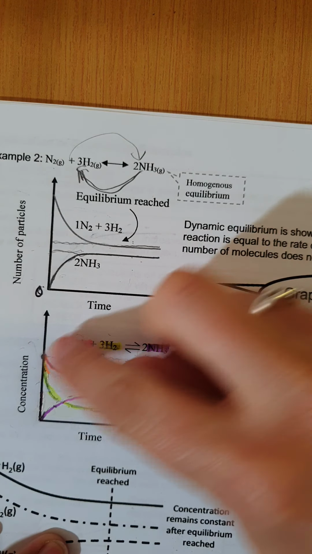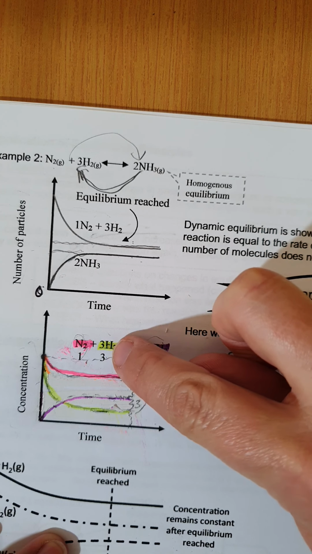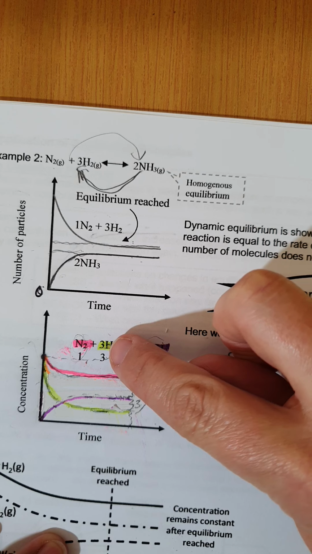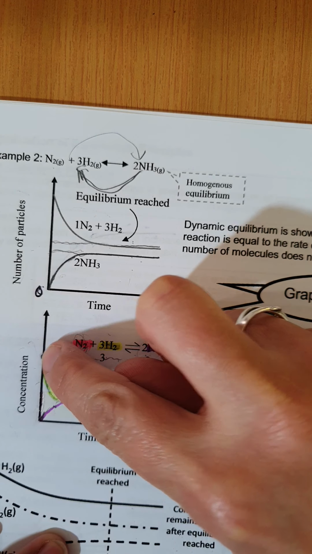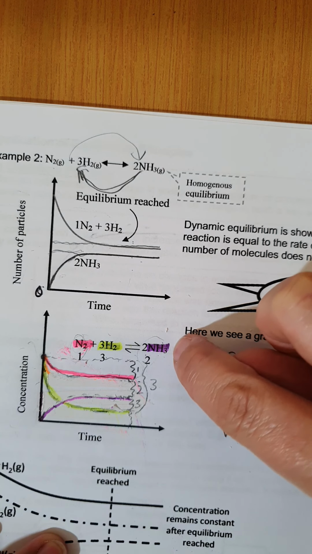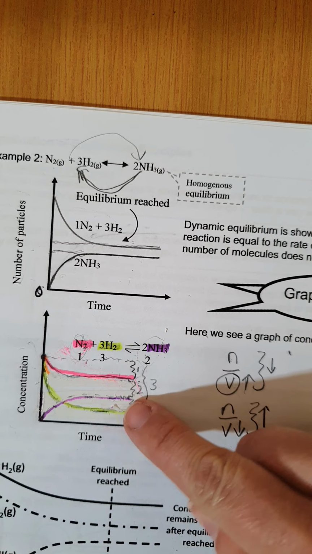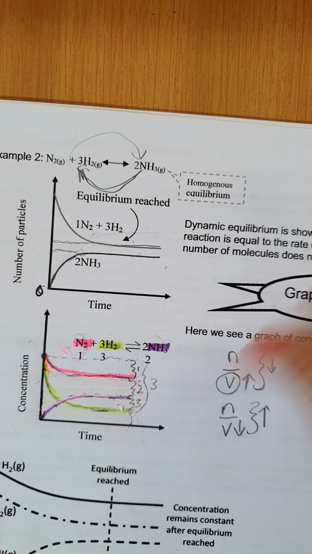The first reactant is going to decrease by 1 part because 1 reacts. The second reactant is going to decrease by 3 parts. So from there, 1, 2, 3, and there it lands over there. And then the product is going to increase by 2 parts. So we go up 1, 2, and that is what's going to happen over here.